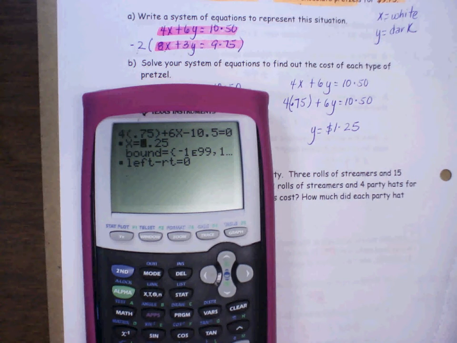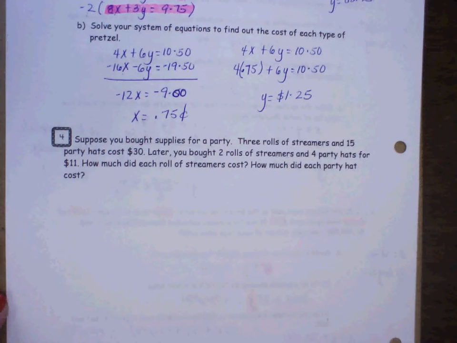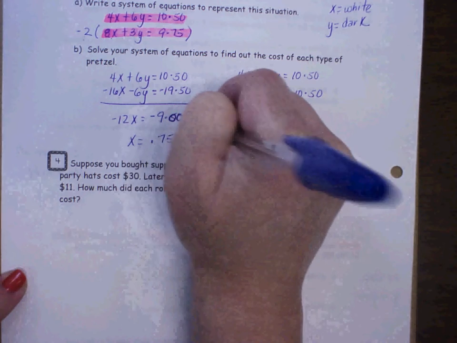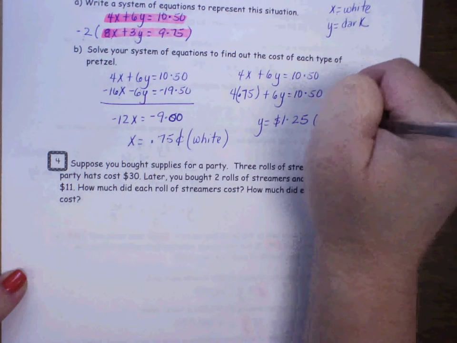So the white pretzels are 75 cents, and the dark chocolate pretzels are $1.25.